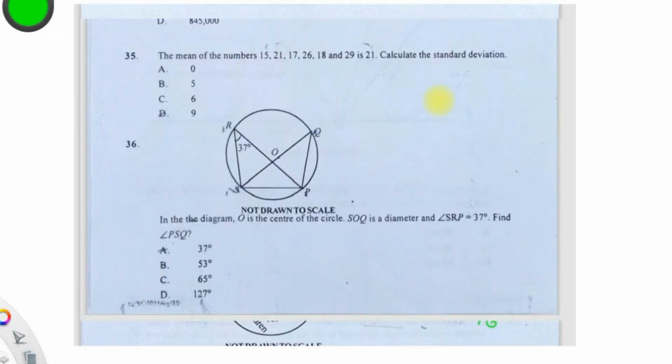Hello students, you're welcome back. Let us look at this example in this video. Here you see, always not drawn to scale. Don't forget, that's what I told you.